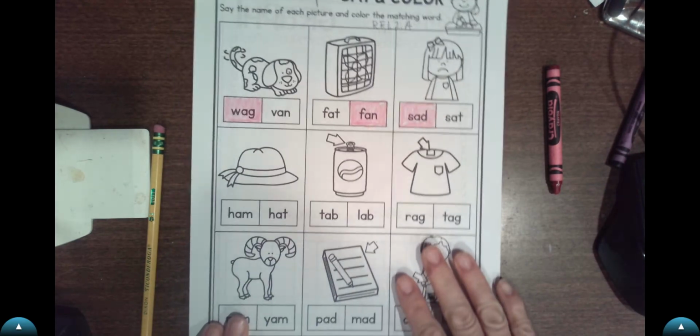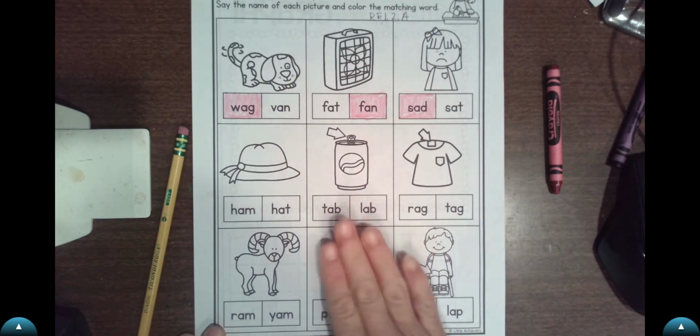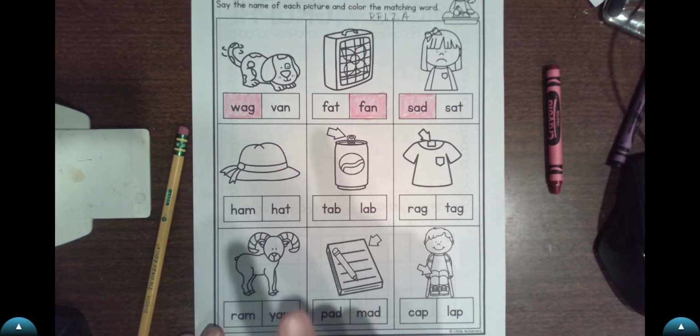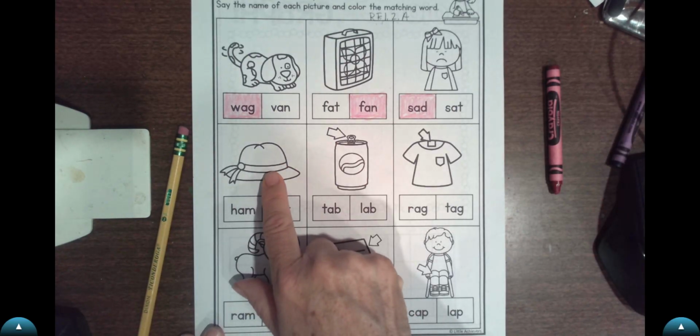Okay, lovies. The rest of them I'm not going to color, but you're going to continue to color the ones that are right, okay? But I'm not going to do it. You're going to do it without me. So let's look at this picture.